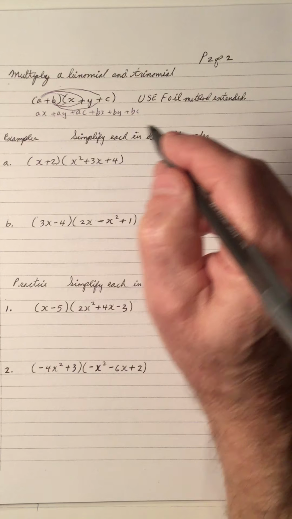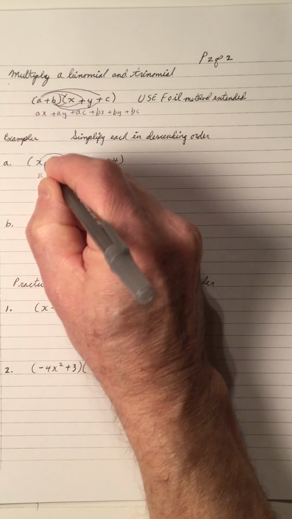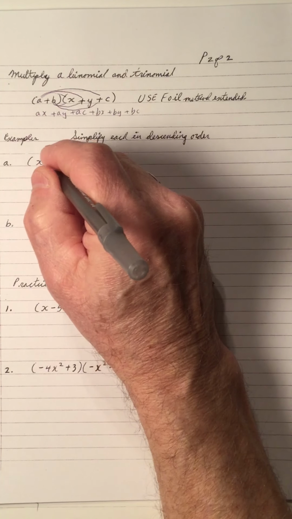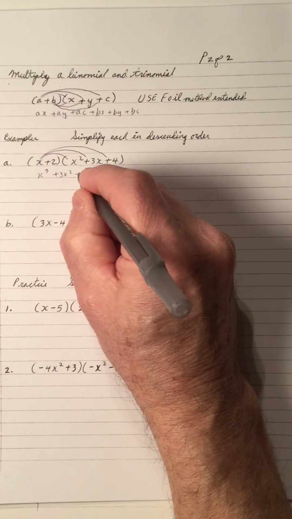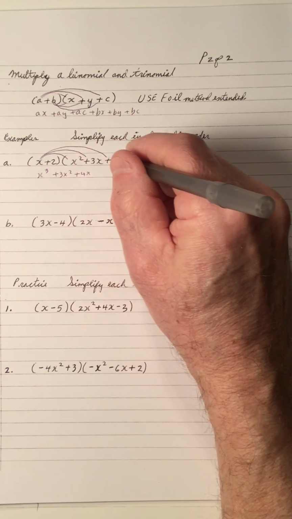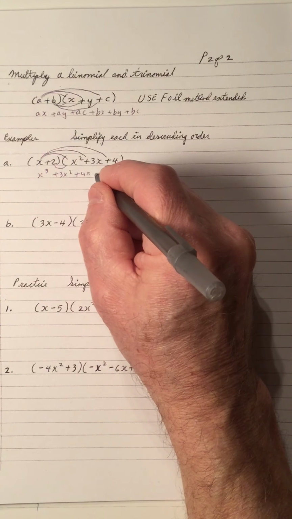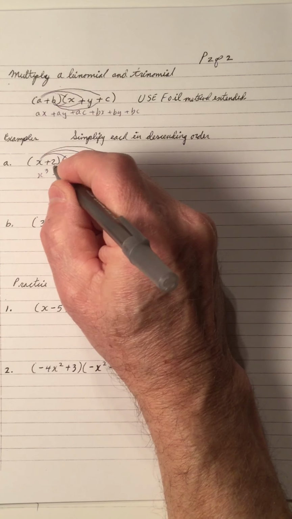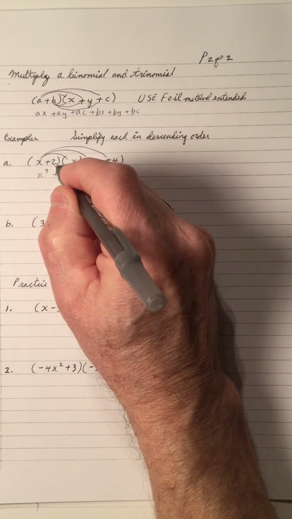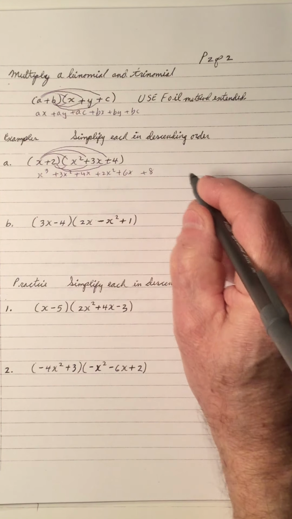Simplify each in descending order. So here we go. x times x squared, x cubed. x times 3x, 3x squared. And x times 4 is 4x. So we've multiplied x by all three of these. Now I'm going to multiply the 2 by all three. So 2 times x squared is 2x squared. 2 times 3x is 6x, and 2 times 4, go right on over, is 8.